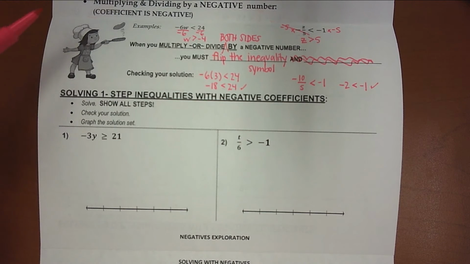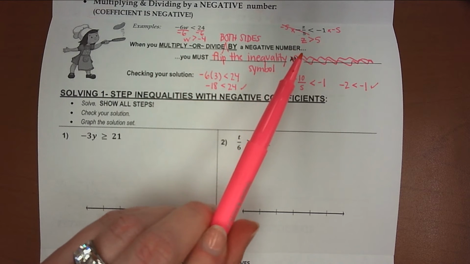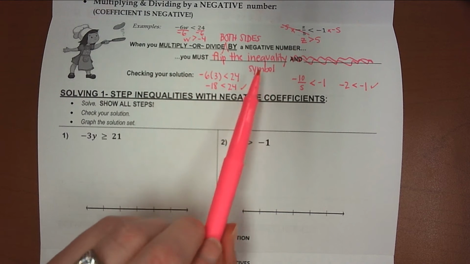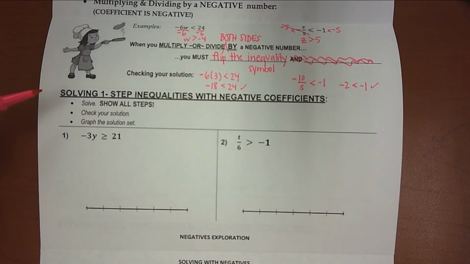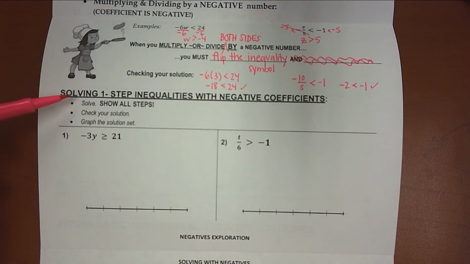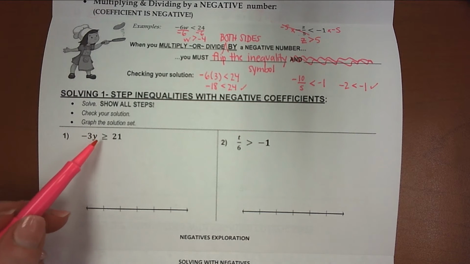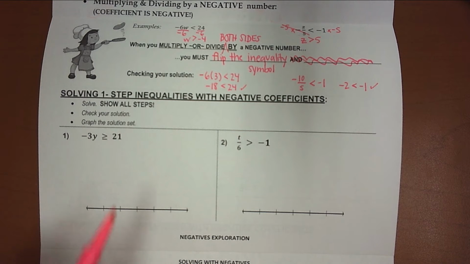So now that we've discovered the rule that when we multiply or divide both sides of an inequality by a negative number, we must flip our inequality symbol at the end, let's do some practice with solving one-step inequalities with negative coefficients. So we're going to work to solve, showing all steps, check our solution, and graph the solution set. Over here we have negative 3y is greater than or equal to 21.